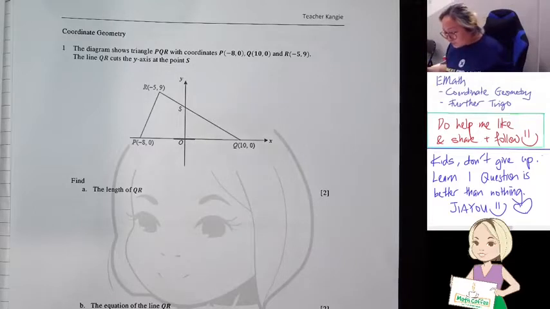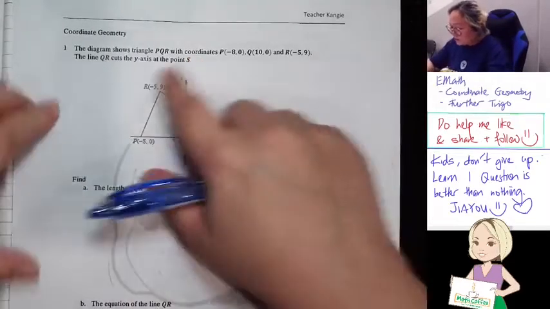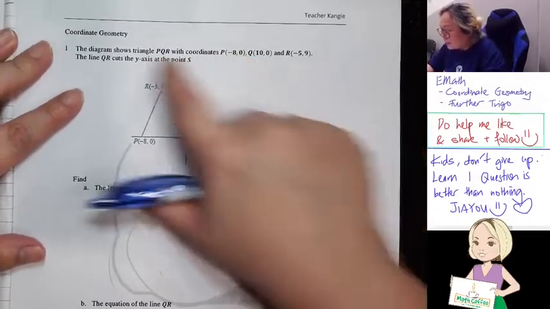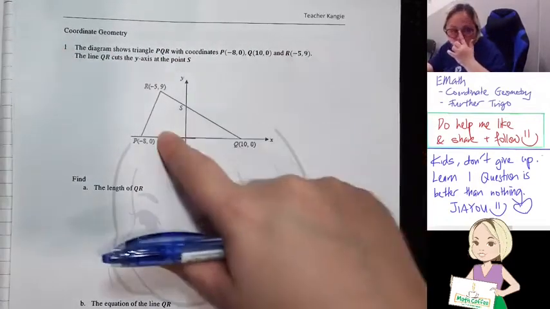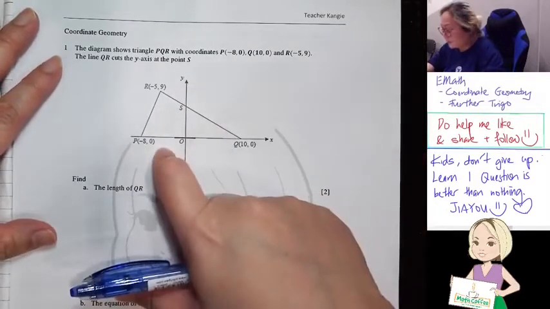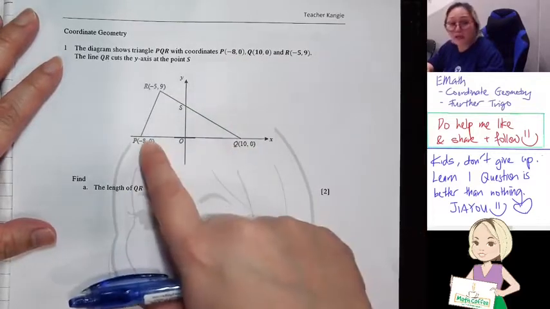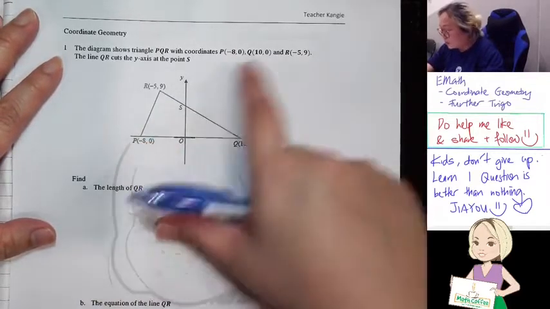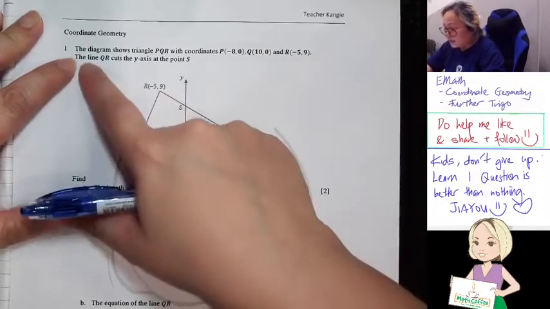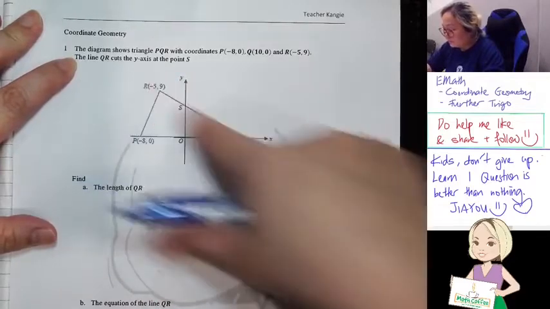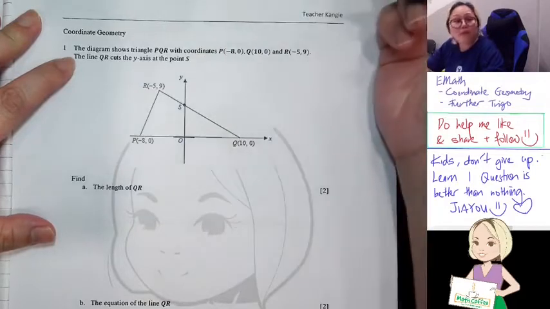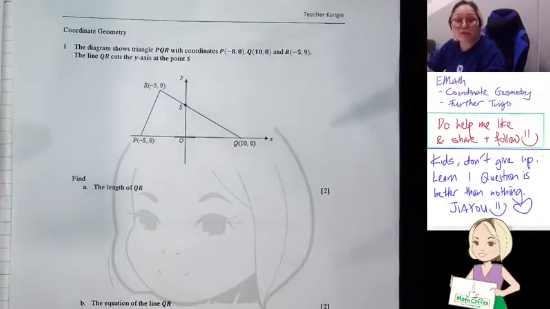Okay, so let's start with this question. The diagram shows a triangle PQR with coordinates. Every time you read the question, make sure you also refer to the diagram and make sure that all the information is transferred to the diagram. -8, 0, okay, it's all here. 10, 0. -5, 9. They say that the line QR cuts the y-axis at point S. So this is point S. That's all the information they give us.